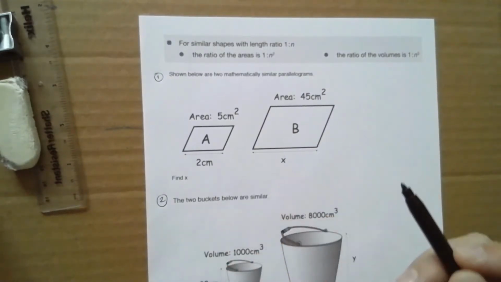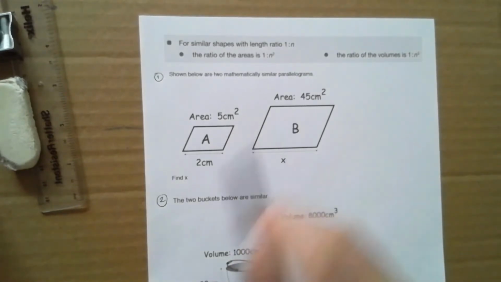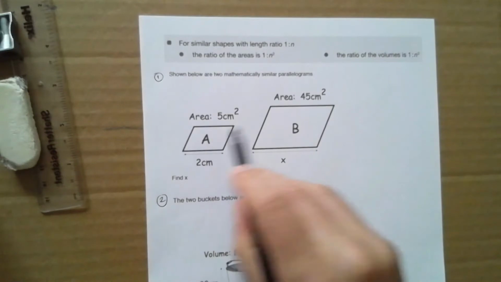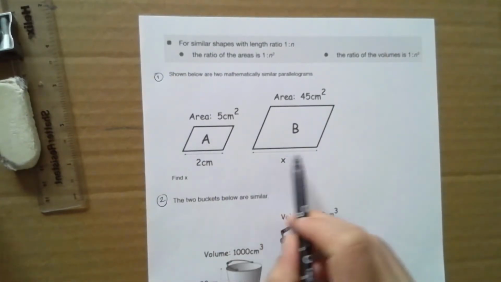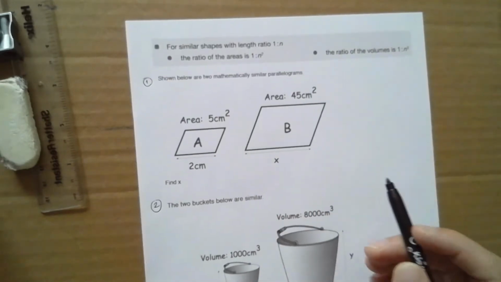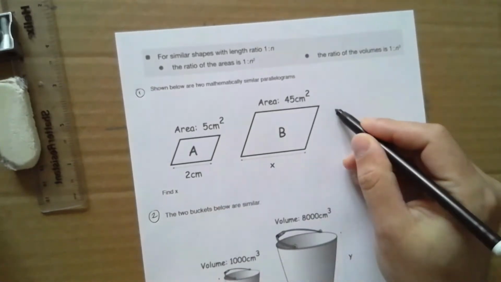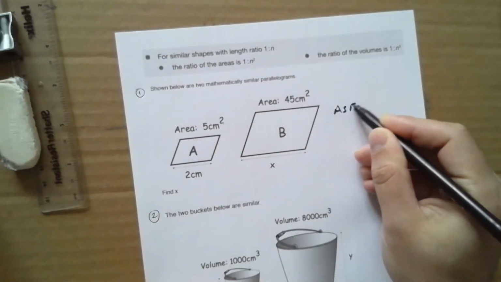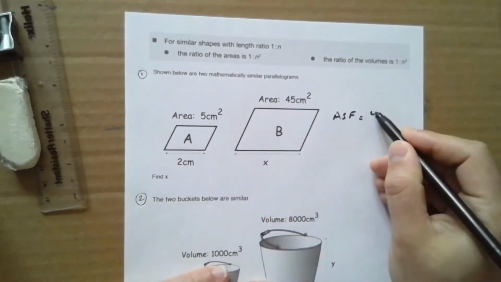So 2 similar parallelograms here. We're given the area of each of those, and then we're asked to find the length. In this case we've got the area scale factor, which we can find by doing 45 divided by 5.